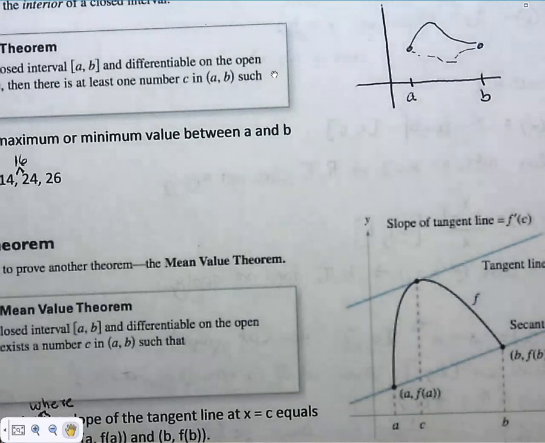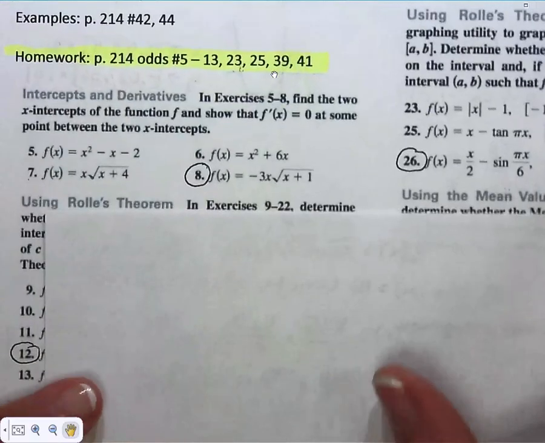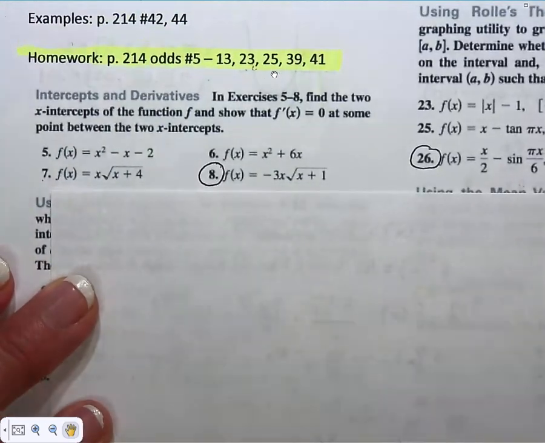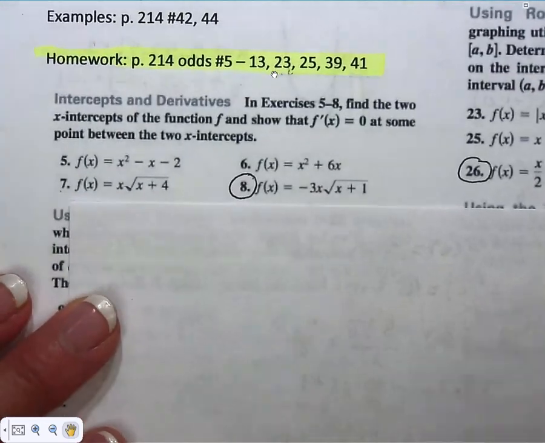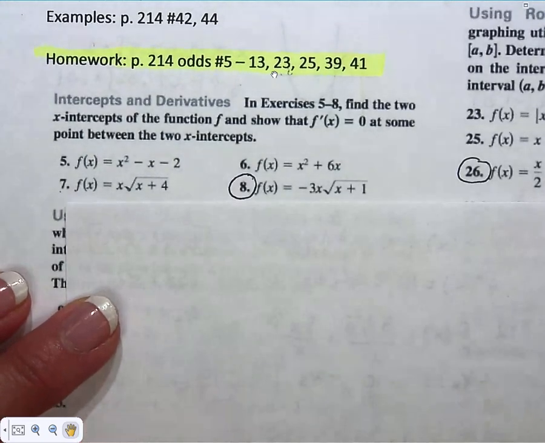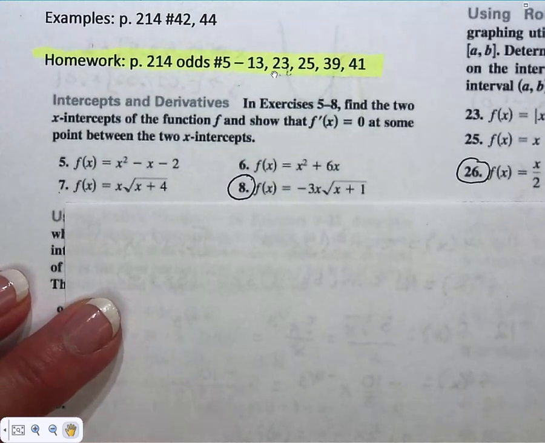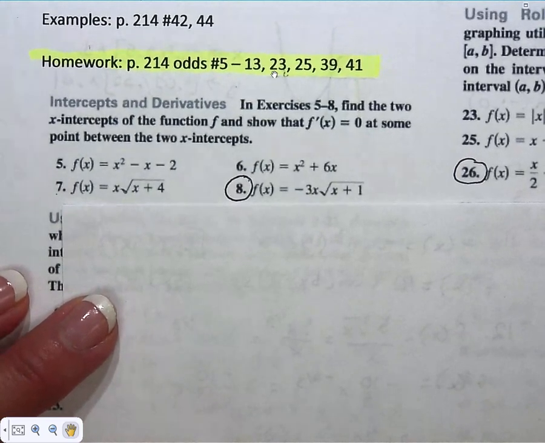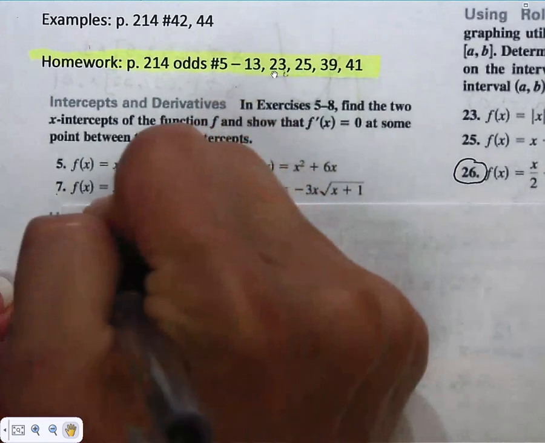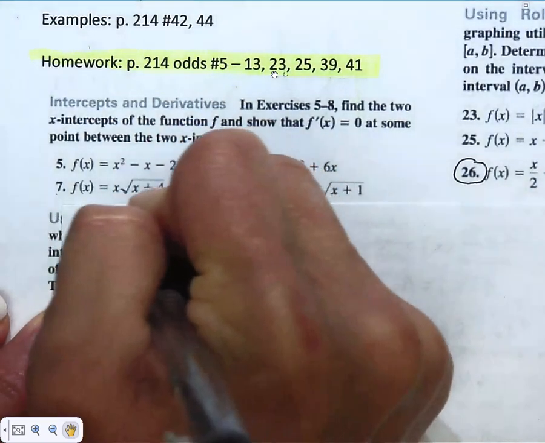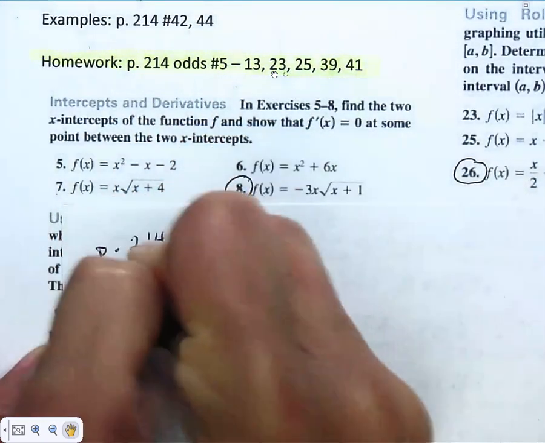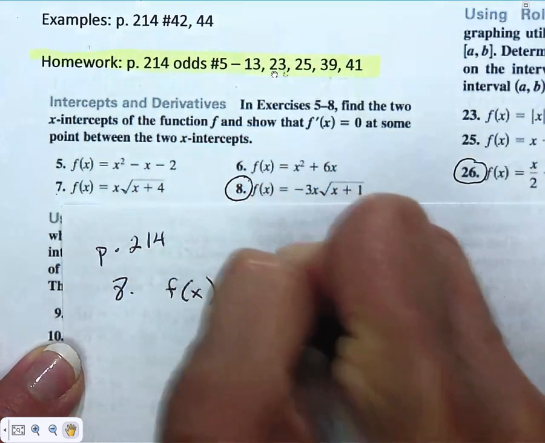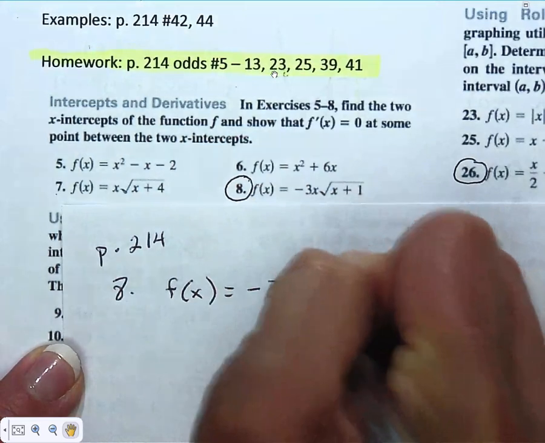Number 8. This is page 214. Number 8 says find the x-intercepts of the function and show that f prime of x is 0 at some point between the two x-intercepts. So we're given the function negative 3x times the square root of x plus 1.